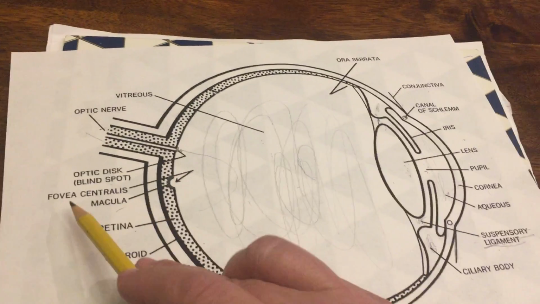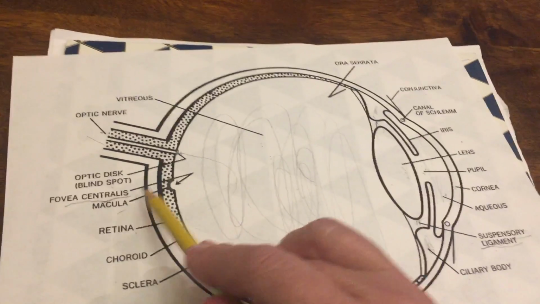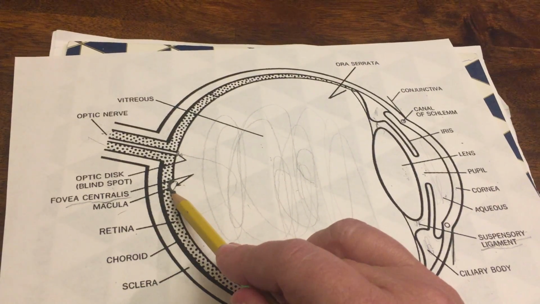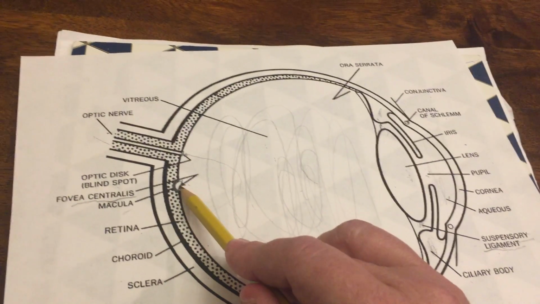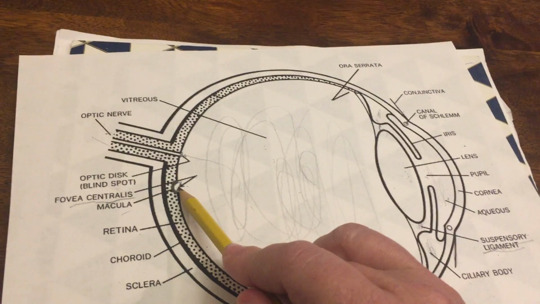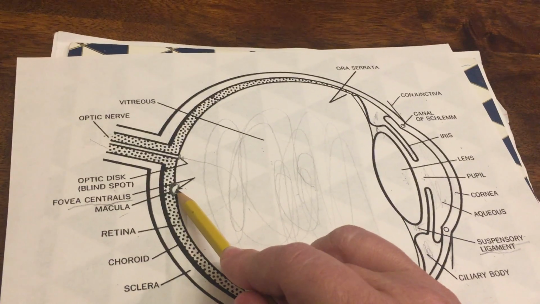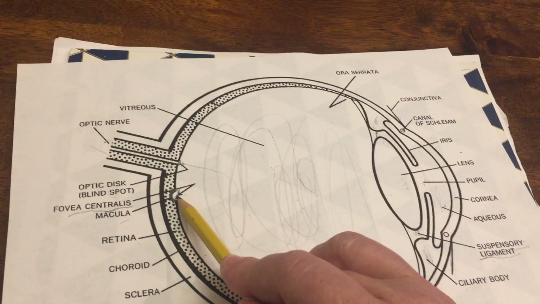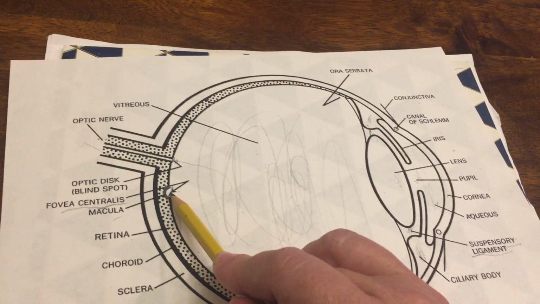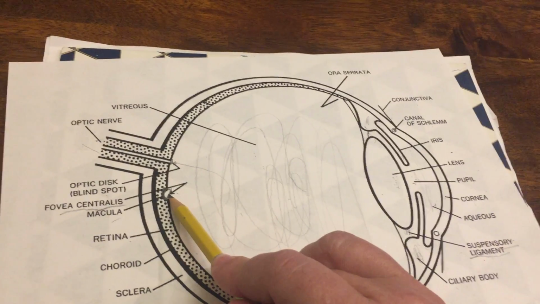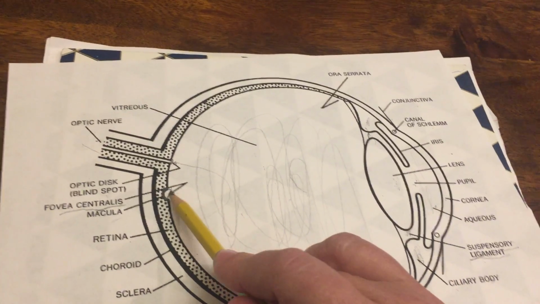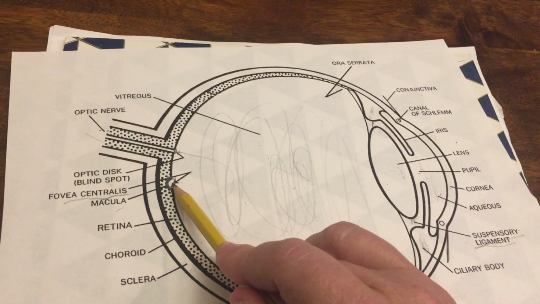Okay, let's go to this fovea centralis. And this is this little dot right here. And this is the central portion of the macula. It has the highest concentration of cones and is only at the fovea where we have the 20/20 vision.